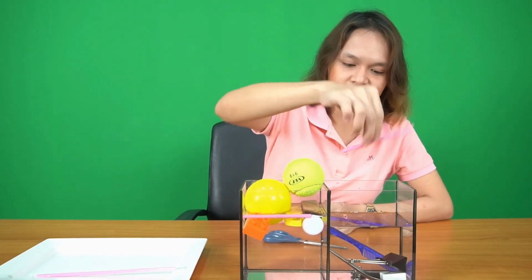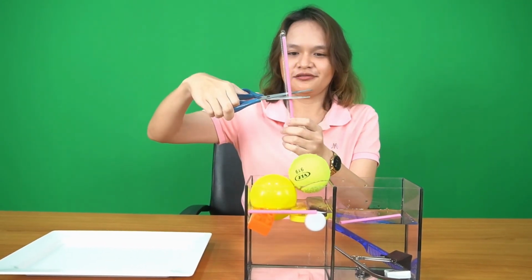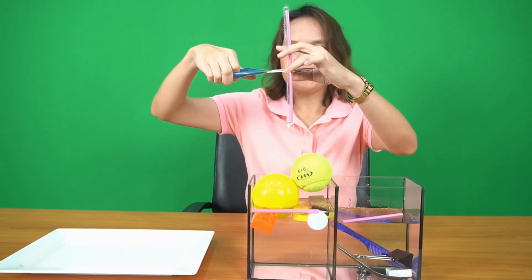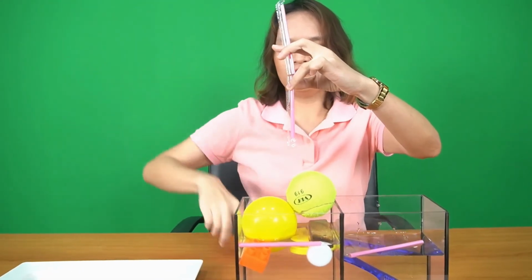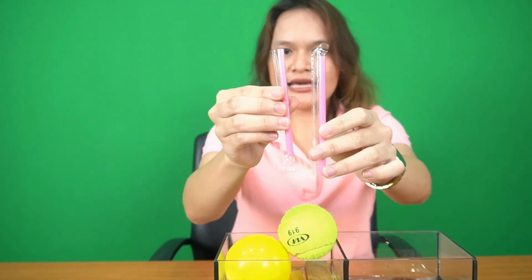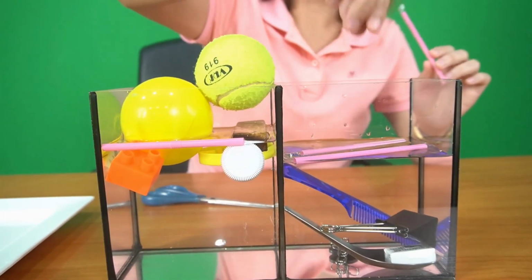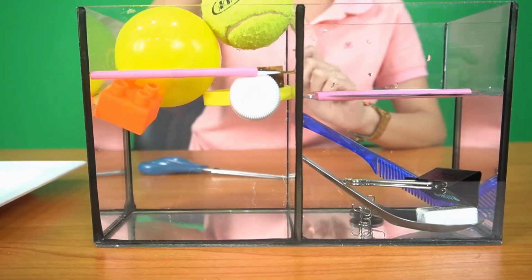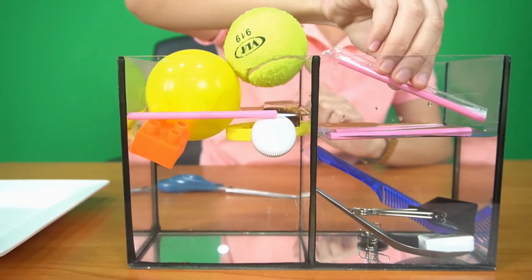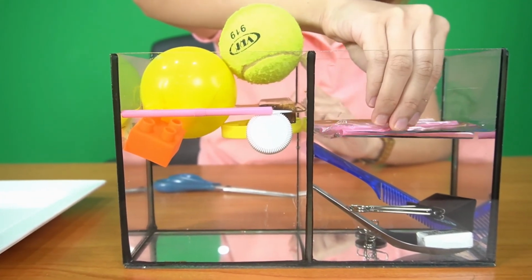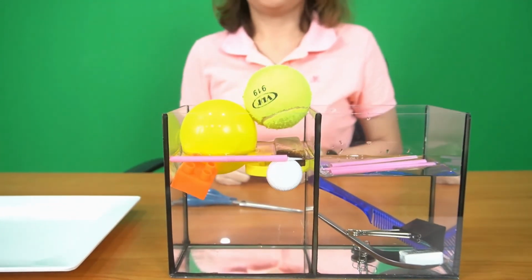Let's try the other side. Float or sink? Float. And the remaining straw, we cut it. Will it float or sink? Float. And the last one, float. Very good.